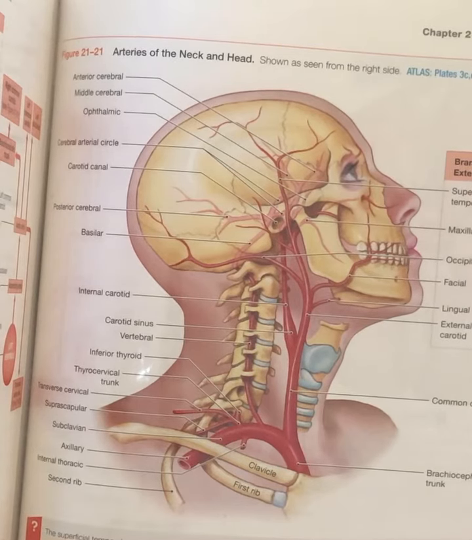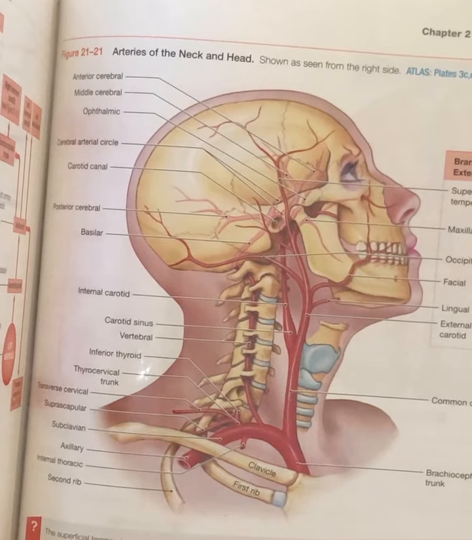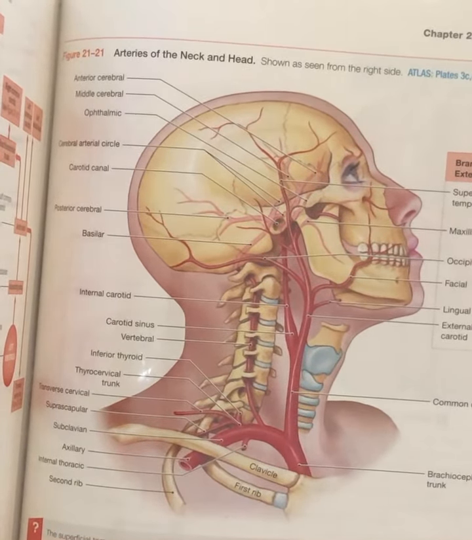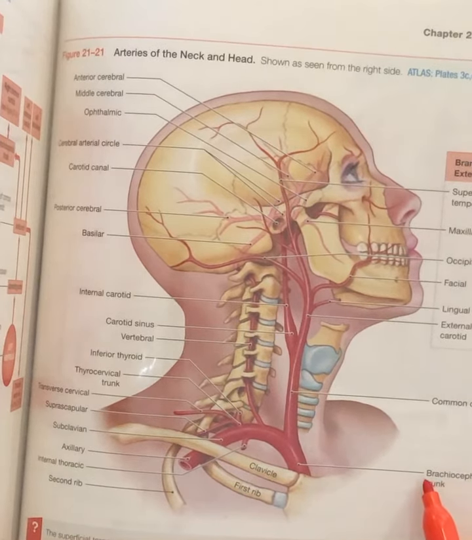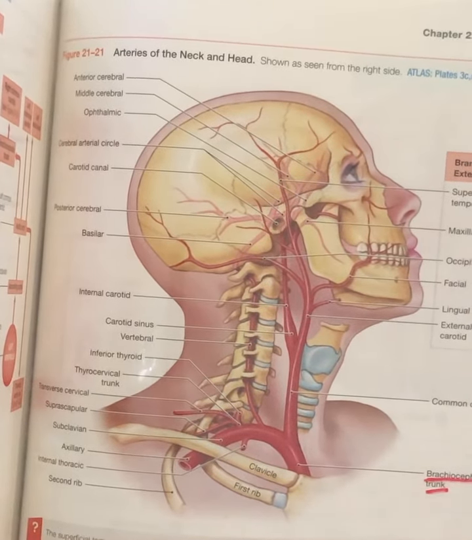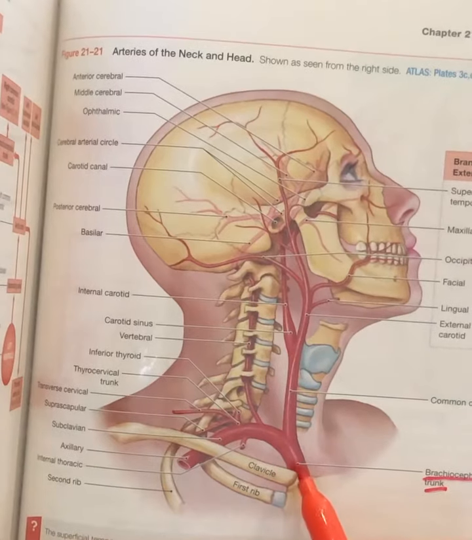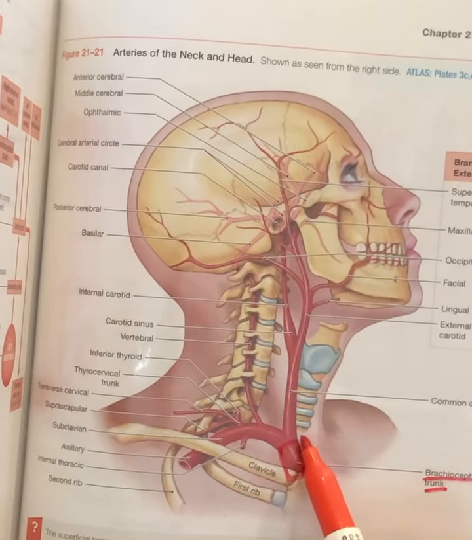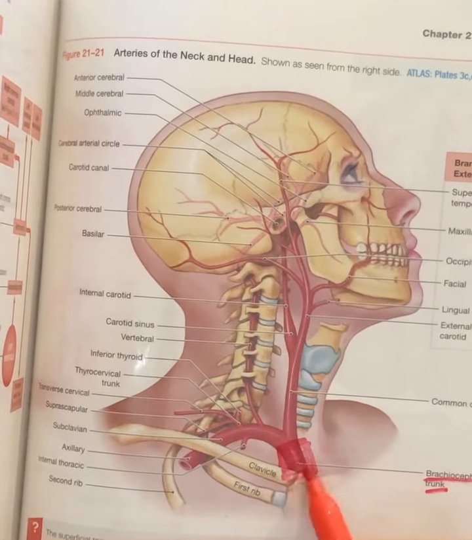So for this one, we don't have too many. Looks like we have 5 blood vessels that we can identify on this diagram. So I'm just going to go through the list of the ones that can be found here. And it actually starts with your brachiocephalic trunk. Remember, these are one of the branches that are coming off of the aortic arch. This big guy right here, that's your brachiocephalic trunk.